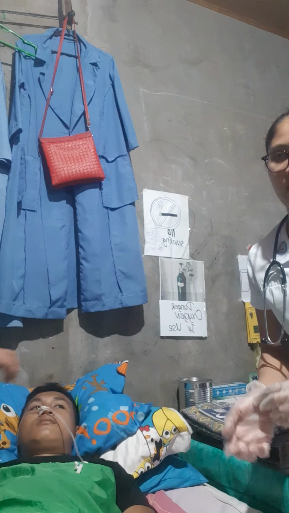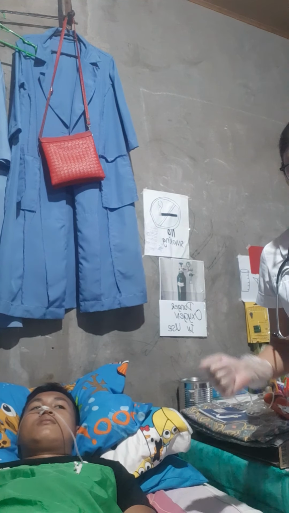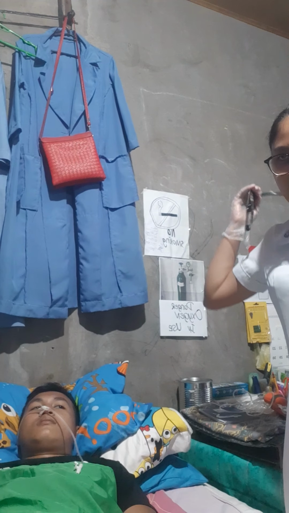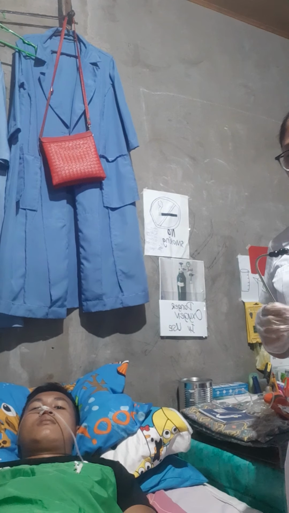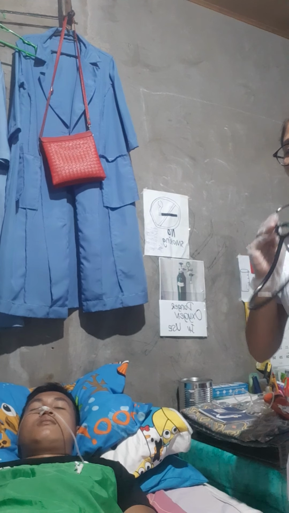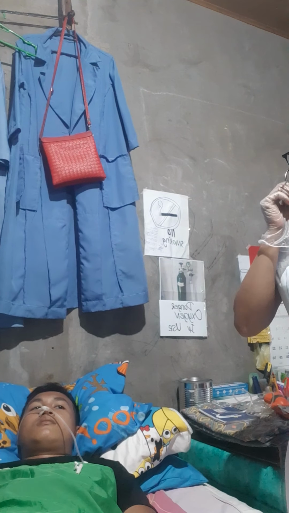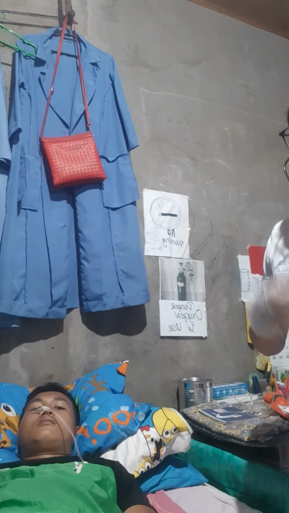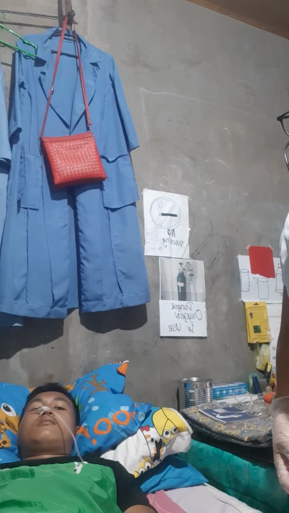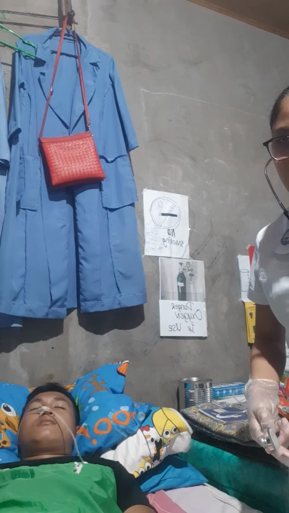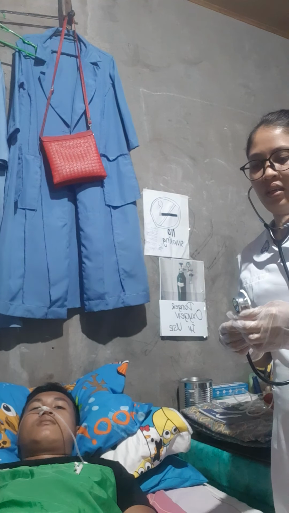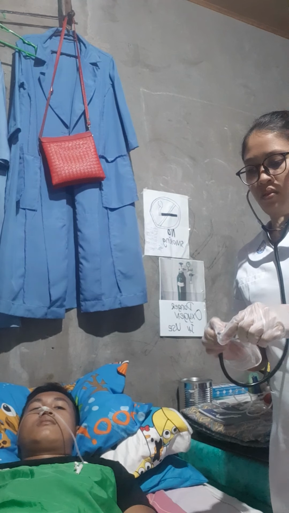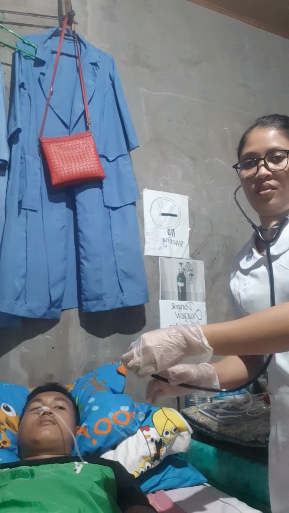Then afterwards, we can place the stethoscope over the epigastrium of the client to hear the whooshing sound, so we can listen while it is on his epigastrium.